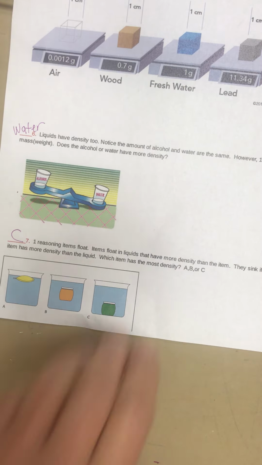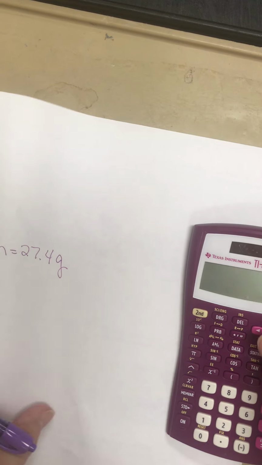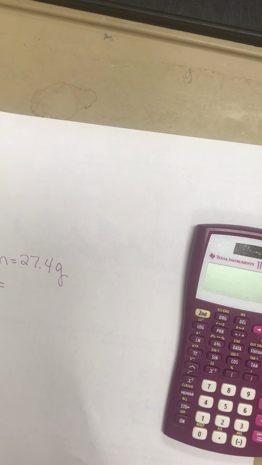Okay, one more thing I want to do is show you how to calculate density. Well, you find the object's mass. Let's say the mass equals 27.4 grams. You might find that on a scale or a balance. The problem might tell you what that is. And let's say the volume, which is how much space it takes up, which you might find with an overflow can, or with a formula like length times width times height. You might find the volume by putting the actual item into a graduated cylinder and seeing how much the water level goes up.